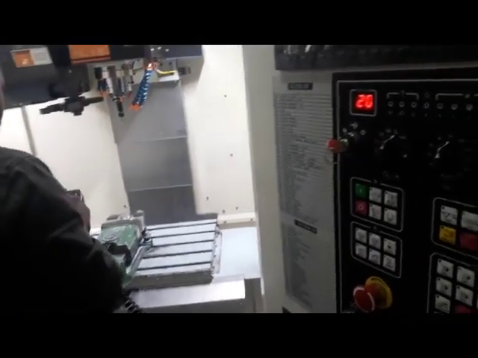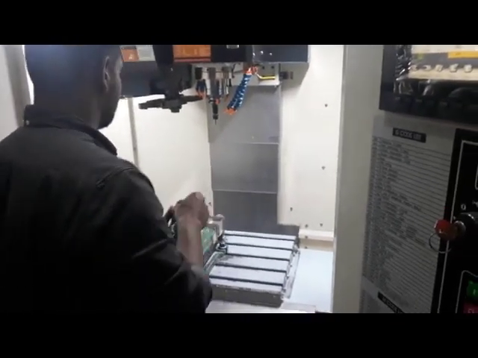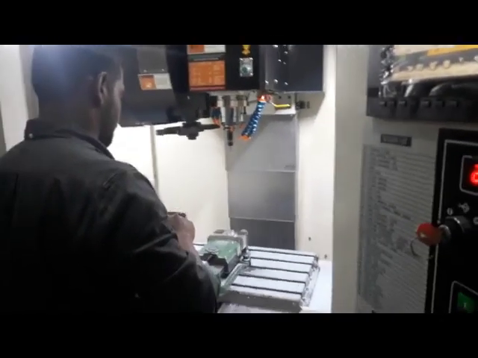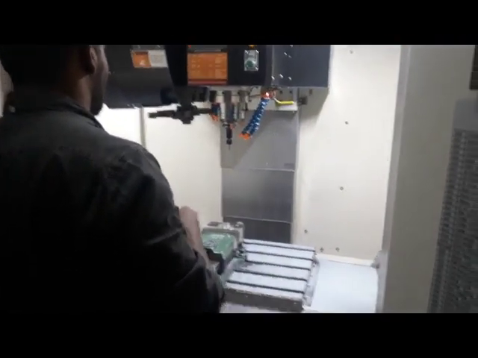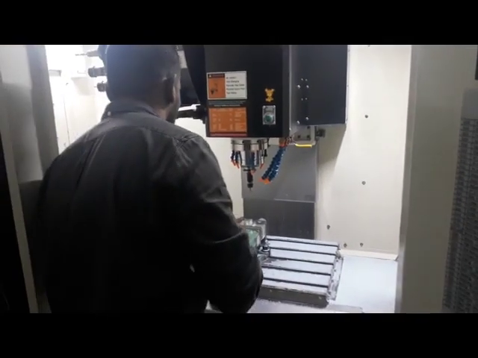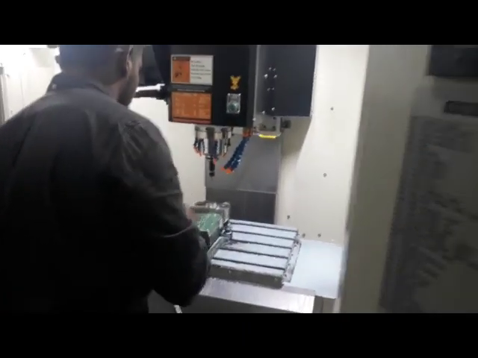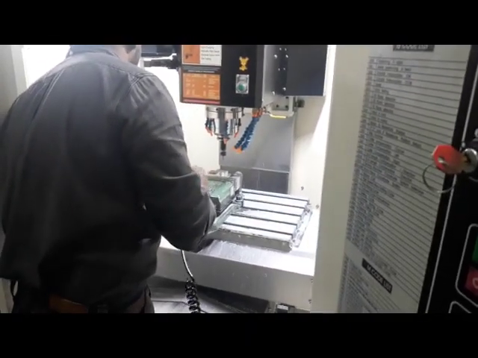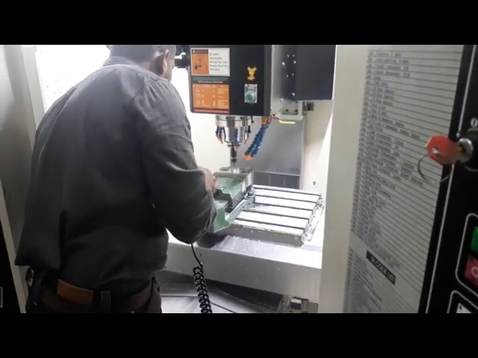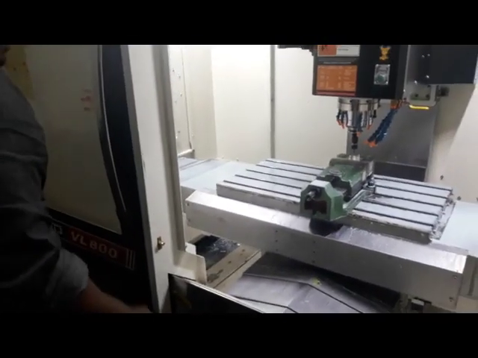Handle mode right now. Basically, I'm going to do the same thing I did with the 10 flat end mill. We're going to use the paper method, which is the simplest method.